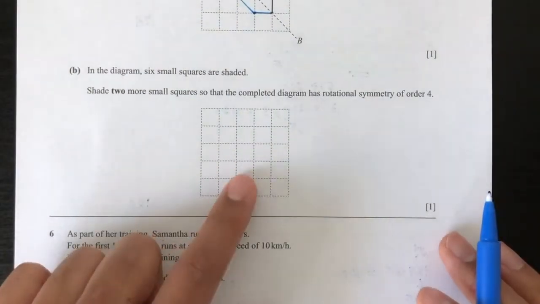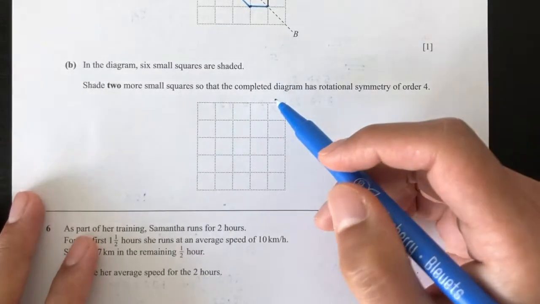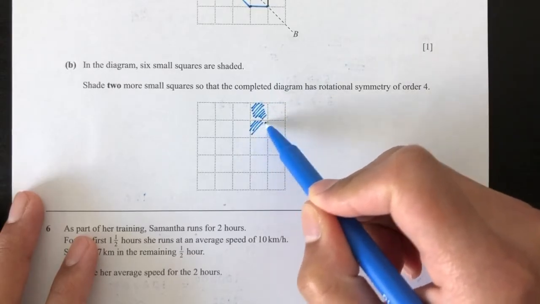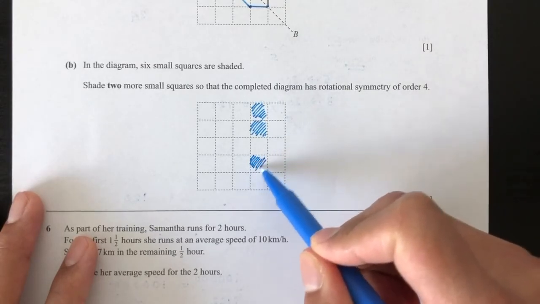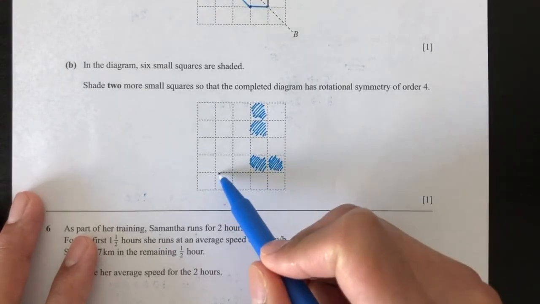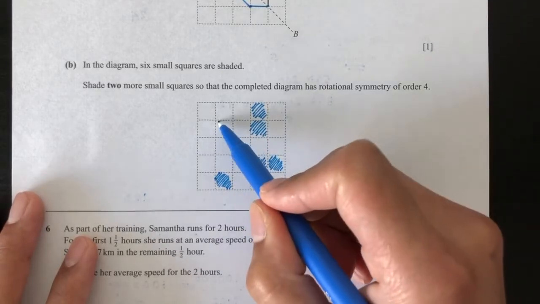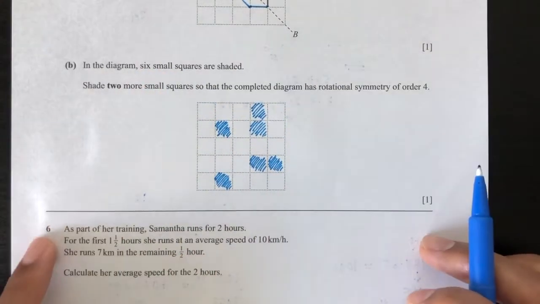Okay, that will be part A. Now for part B, let me verify the region that was shaded, just to confirm which parts have been shaded. So we have this two, this is given to you. Then we have these two given to you as well, and then this one, and finally this one. So we have 6 small squares shaded.